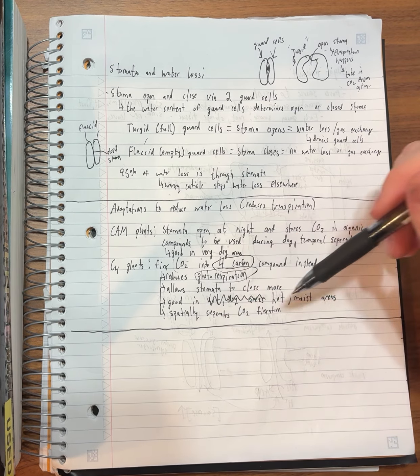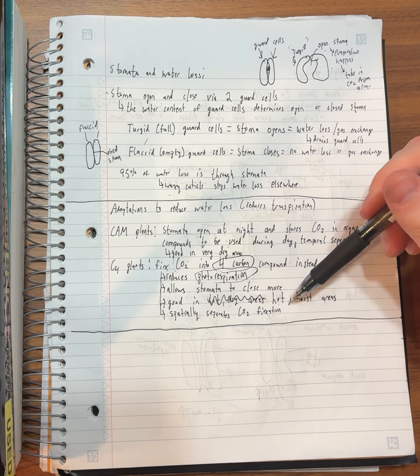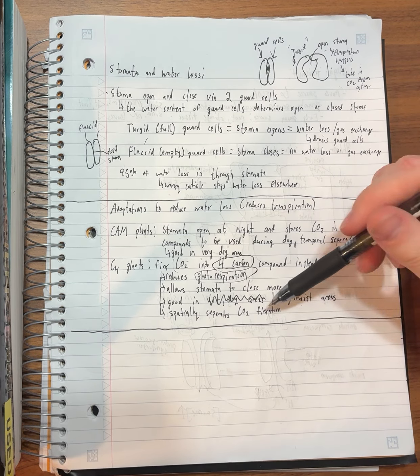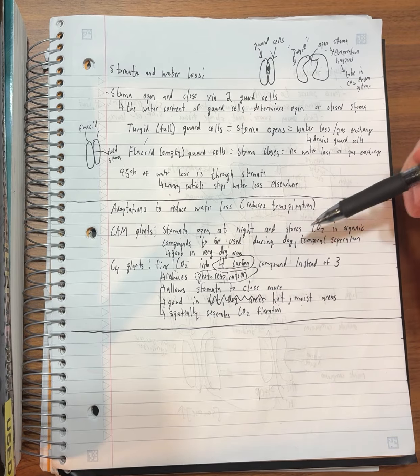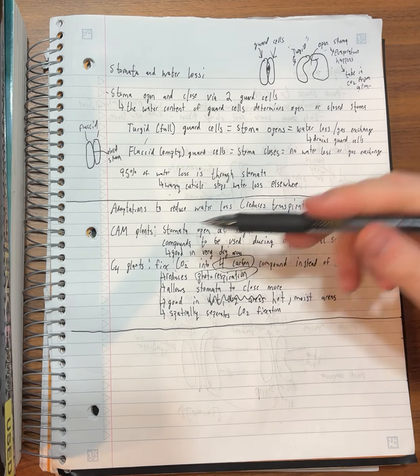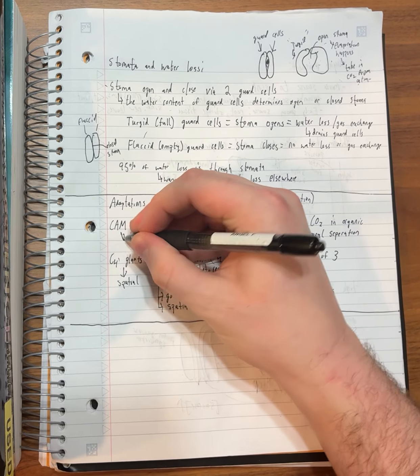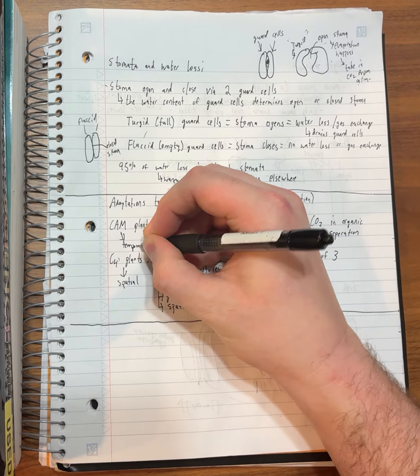So this is good in hot, moist areas that have plenty of water but are also really hot and therefore sort of drying out. So this is good in a tropical area. And again, this spatially separates CO2 fixation. So C4 is spatial, CAM is temporal.